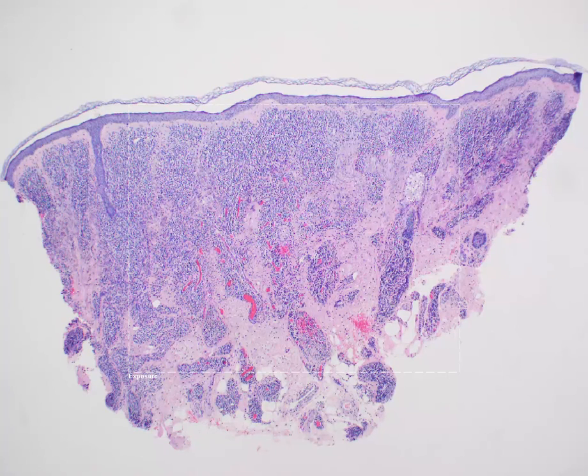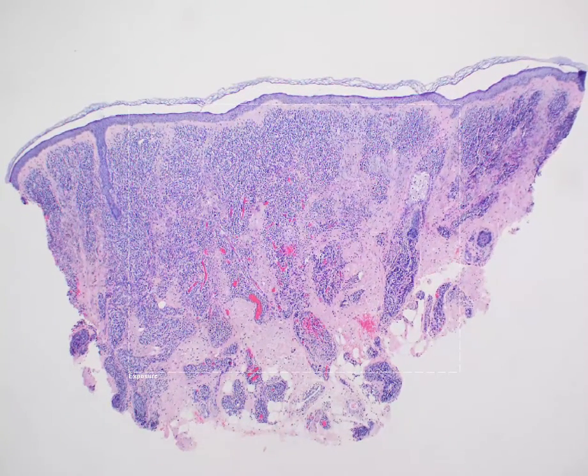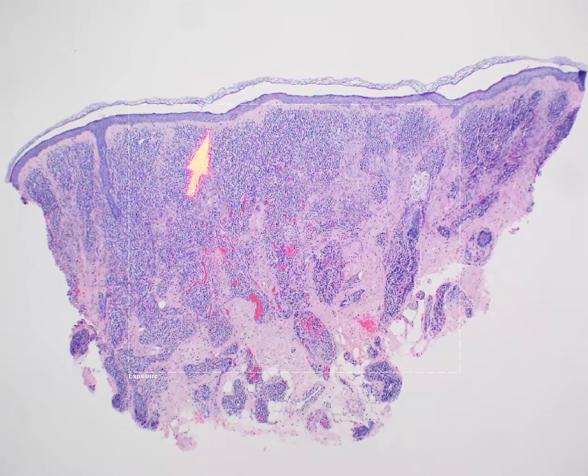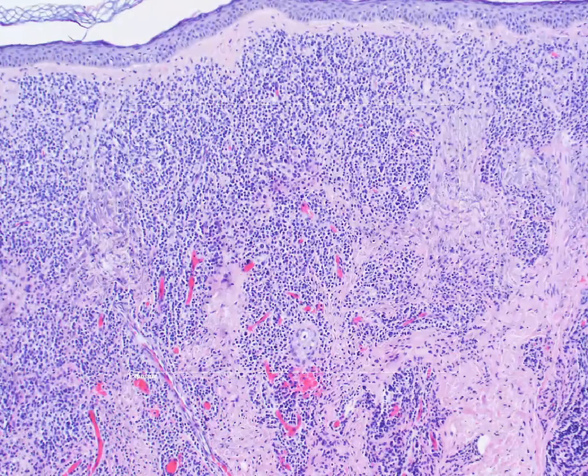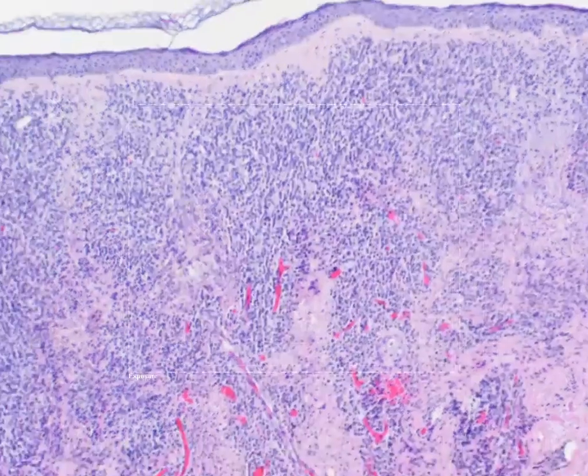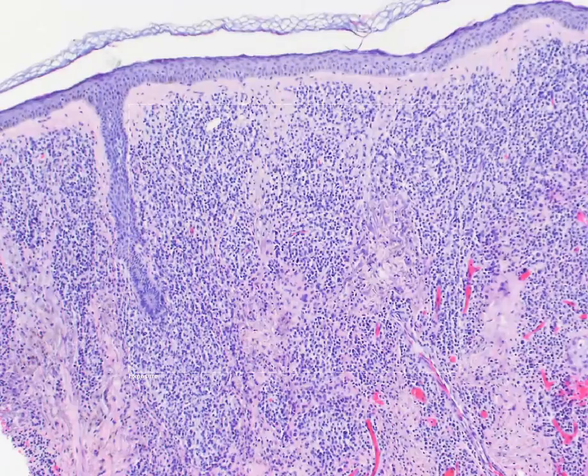This is a case of primary cutaneous acral CD8 positive T-cell lymphoma. We are looking at a punch biopsy, and it shows a dense dermal lymphoid infiltrate with a very apparent Grenz zone separating the dermal infiltrate from the overlying epidermis. The infiltrate on medium power appears to be comprised of lymphoid cells that are very monotonous in their appearance as you scan across the dermis.